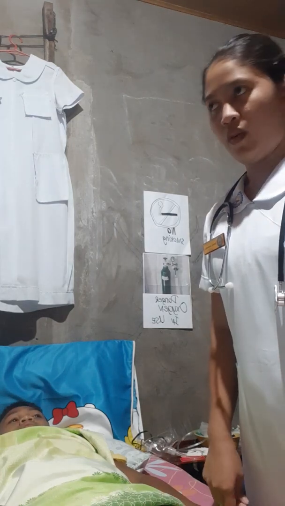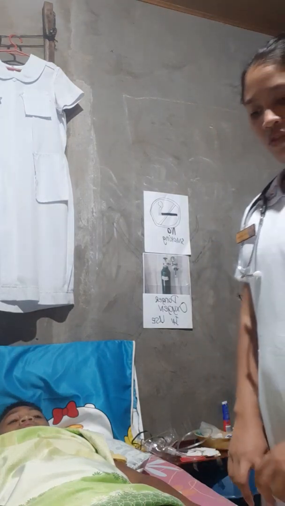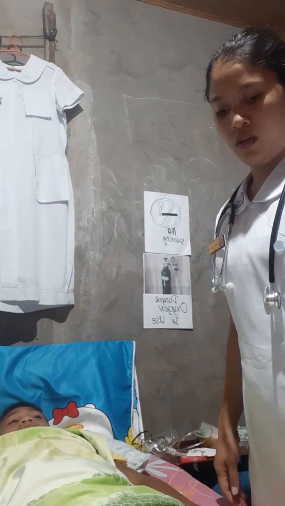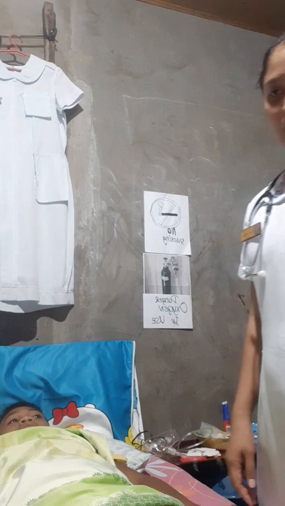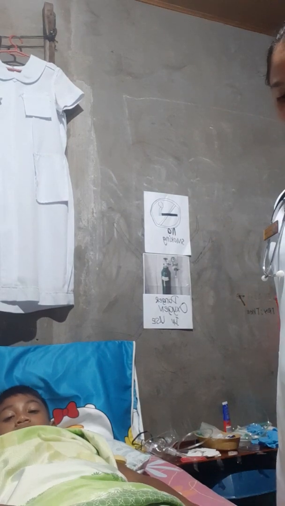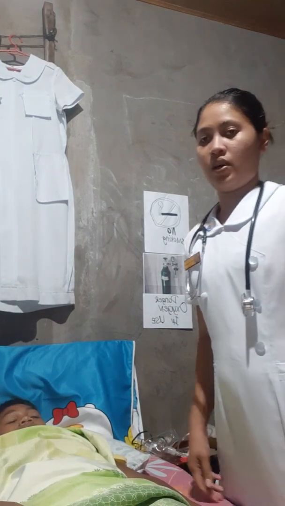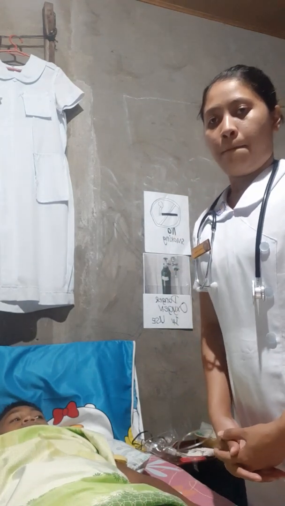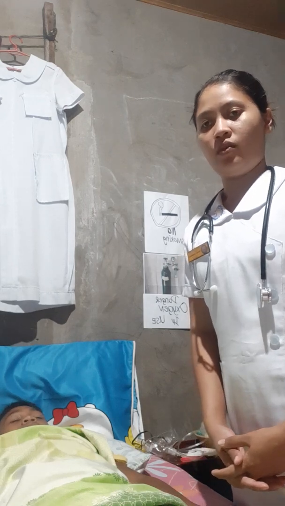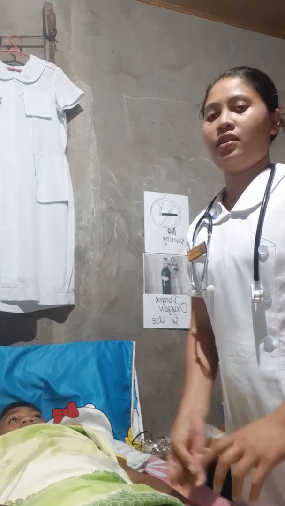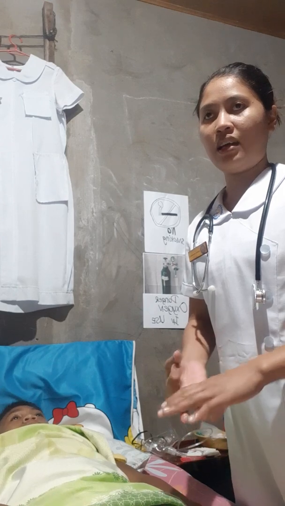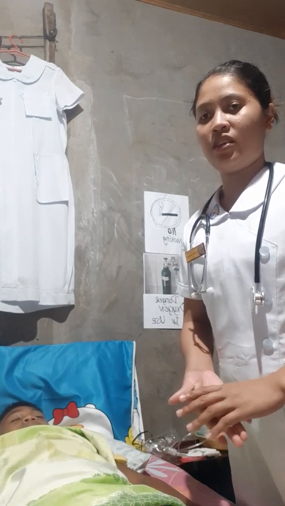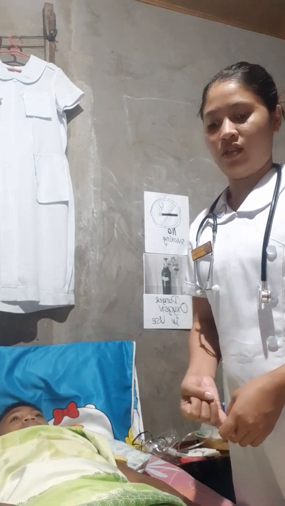Then for the equipment: oxygen supply with flow meter, humidifier with distilled water or tap water according to hospital policy or protocol, and gauze pad and gloves. Then for the assessment, observe the client for any signs and symptoms associated with hypoxia such as cyanosis, breathing pattern, lung sounds, chest movements, apprehension, and decreased level of consciousness.